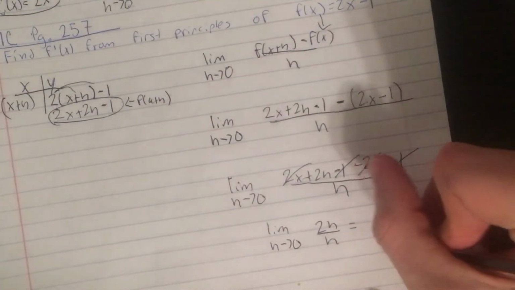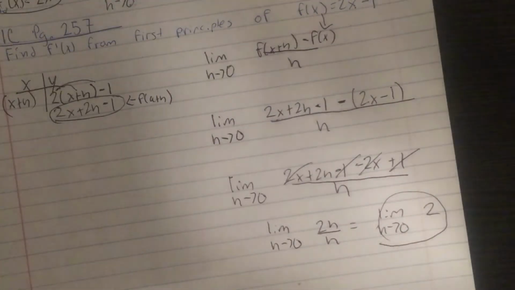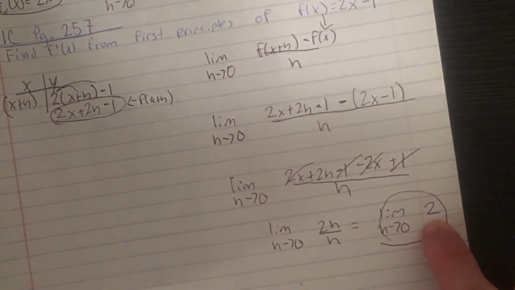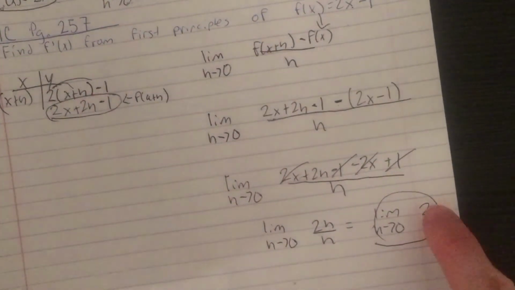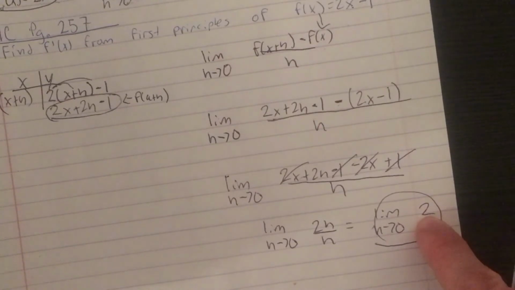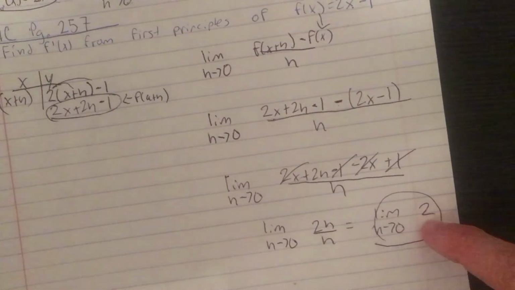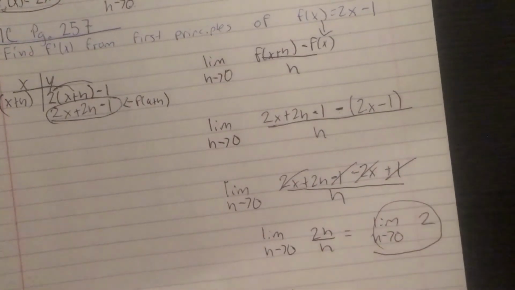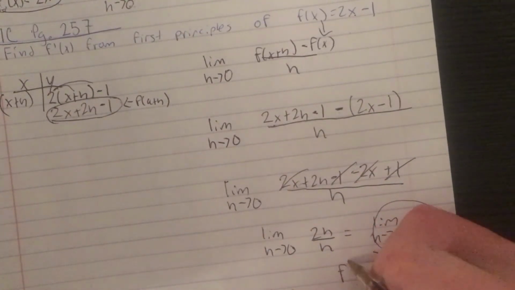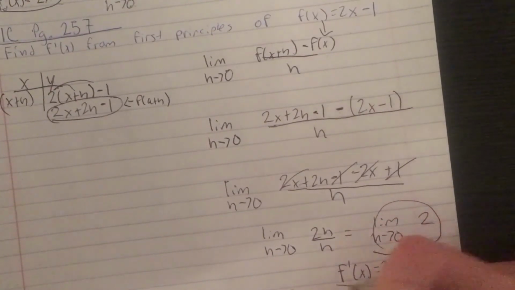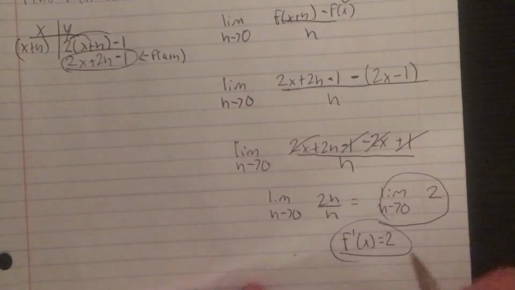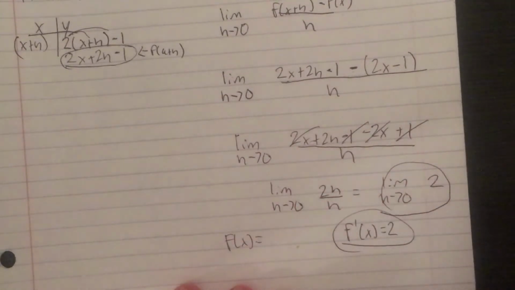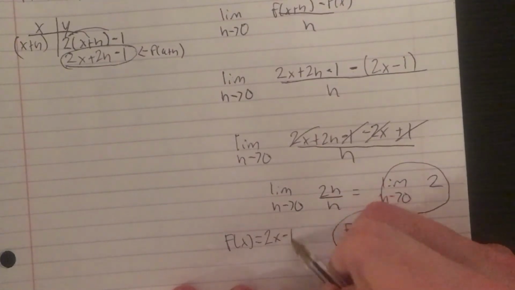Now, I had a couple conversations with you all about what happens if we make h 0 when we're taking the limit and the function is 2. No matter what you plug in for h, 2 is always going to be 2. It doesn't matter if you do 0, 1, 2, 3, 4, 4.5, 17. It's always going to be 2. So the derivative function is just f prime of x is going to be 2. And as a reminder, the regular old f of x here was 2x minus 1.